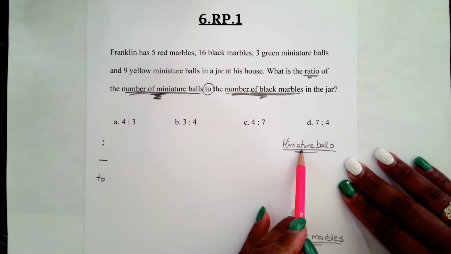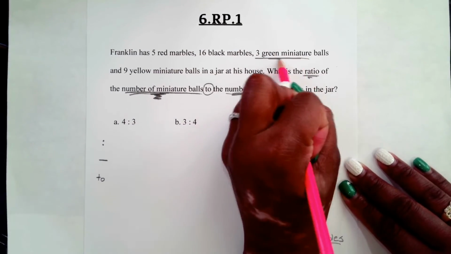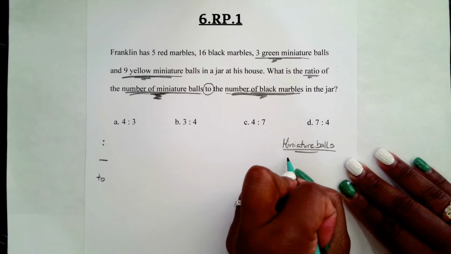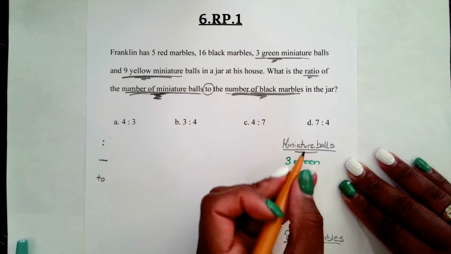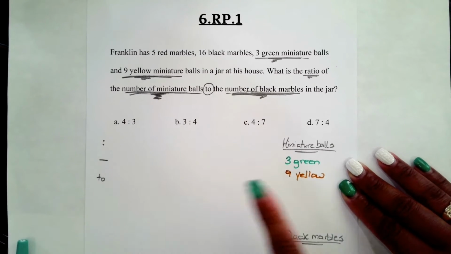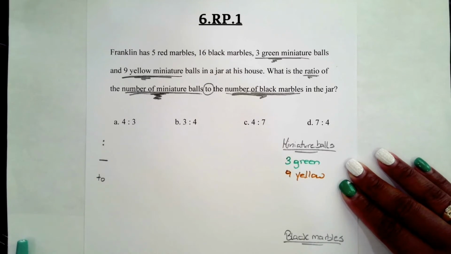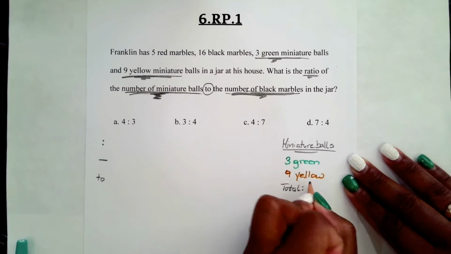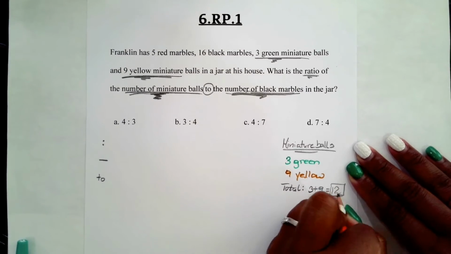So, since I need the miniature balls, when I read the problem, I see that they have 3 green miniature balls and 9 yellow miniature balls. So 3 green and 9 yellow. Now I know they didn't specify which type of miniature ball. They said miniature balls. So that means that I have to make sure that I get the total amount of miniature balls, which means I will add the 3 plus the 9 to give me 12 total miniature balls.